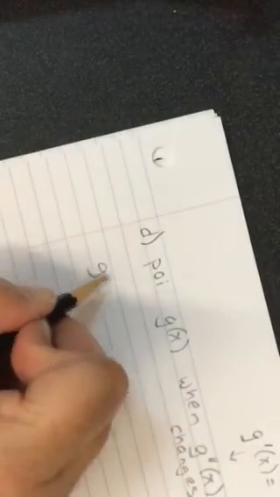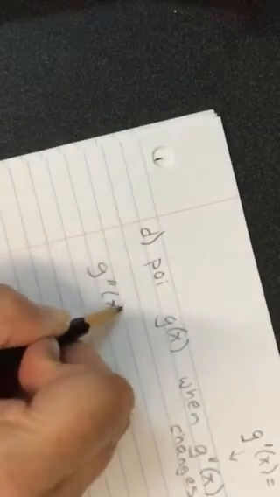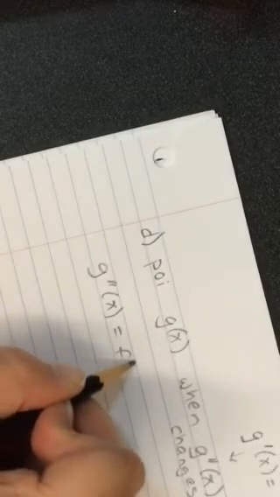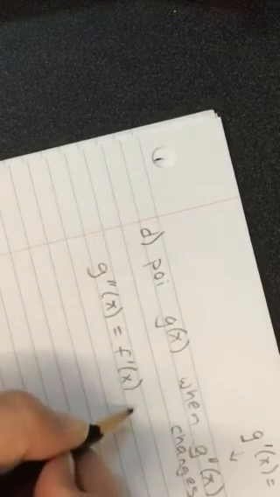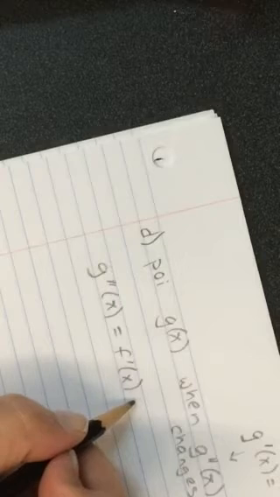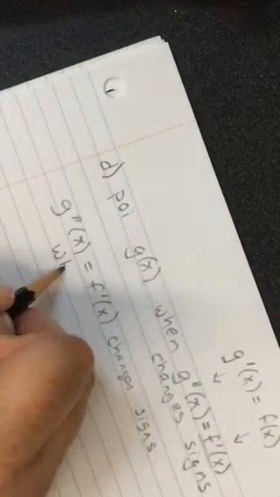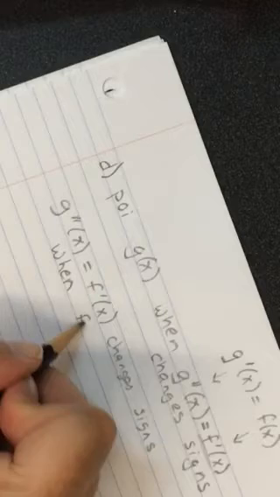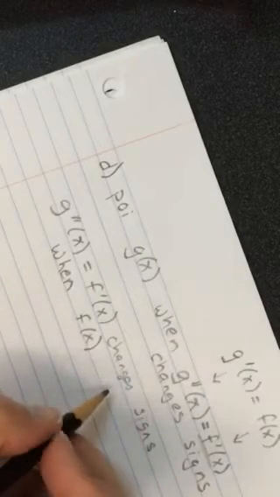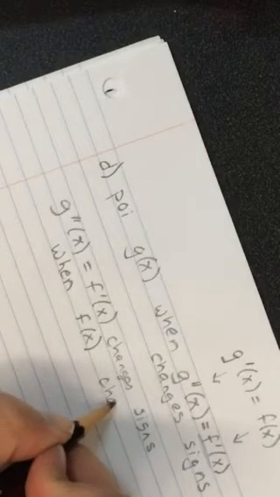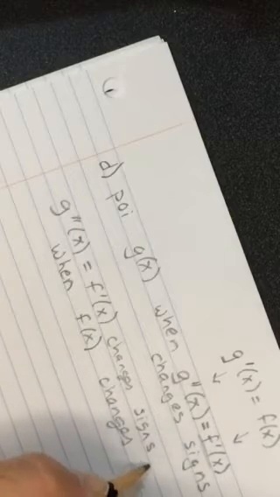How do we know when f prime of x changes signs? We're going to look at the graph. G double prime of x, same as f prime of x, changes signs when, I'll just write this for you, you don't have to write this in your answer, when f of x changes from increasing to decreasing, or vice versa.